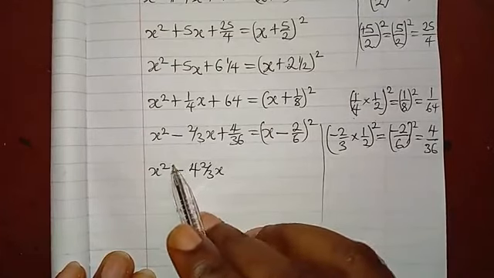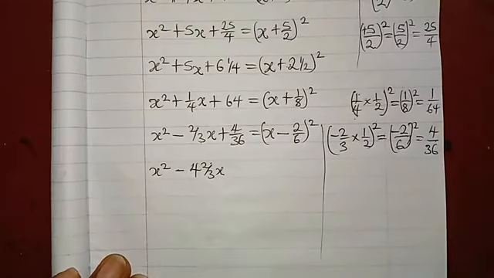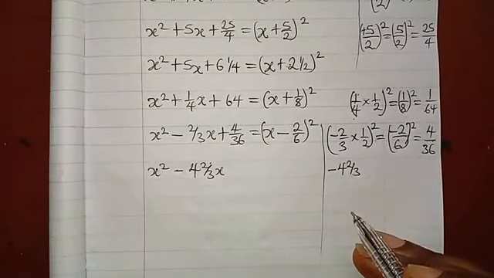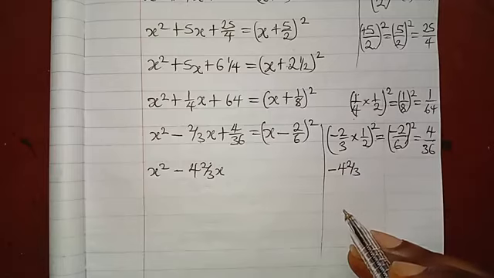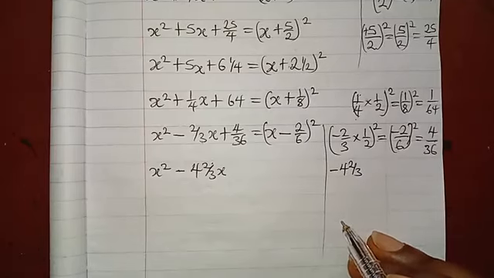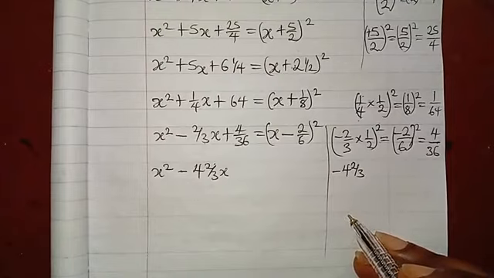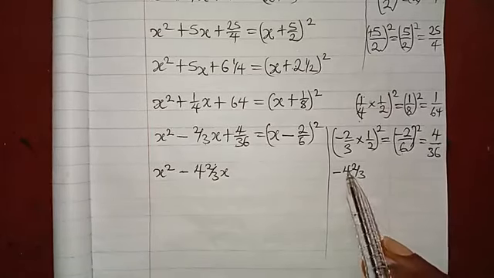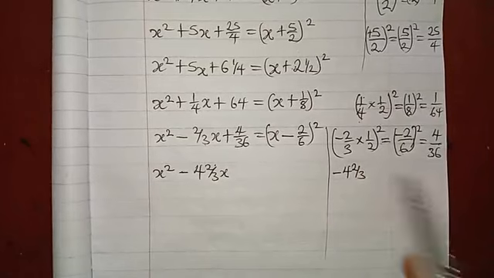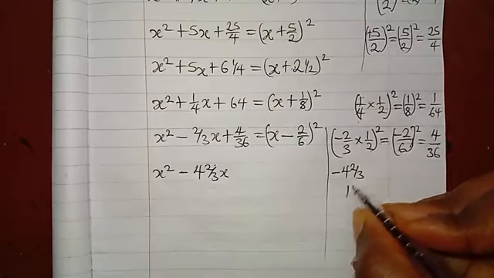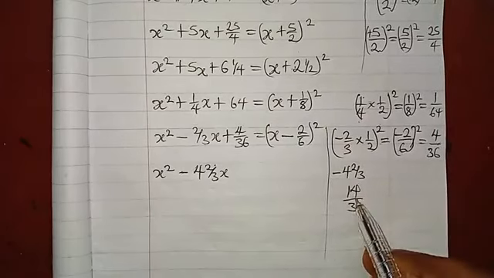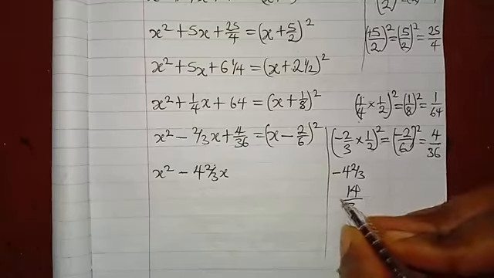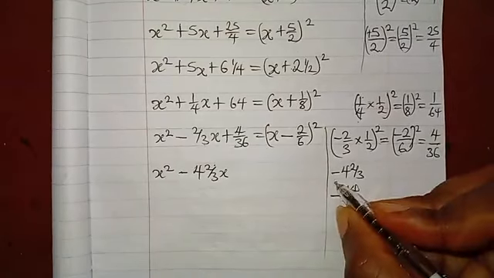This is the coefficient of x, minus 4 whole number 2 over 3. Now, like I said, it's easier to work with mixed fractions when you have to multiply, add, or do anything to them. It's easier to work with the improper fraction of that mixed fraction. So we are going to get this to become an improper fraction. How do we do that? 4 times 3 is 12, plus 2 is 14. So this fraction is equal to 14 over 3. Remember, it's a negative value. So this is what we are going to have.